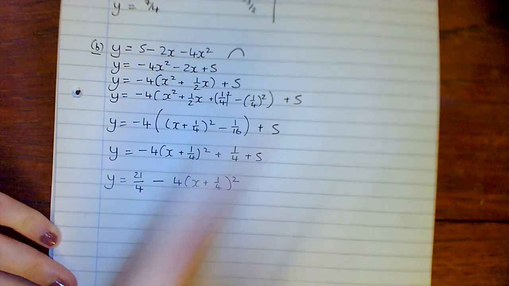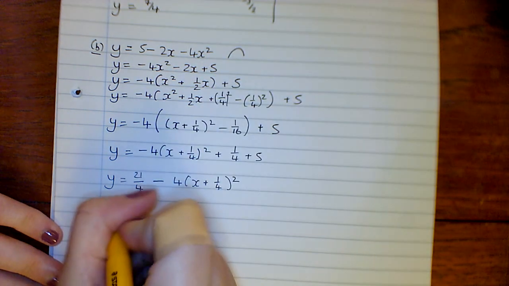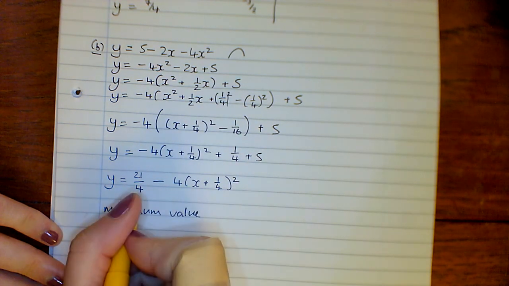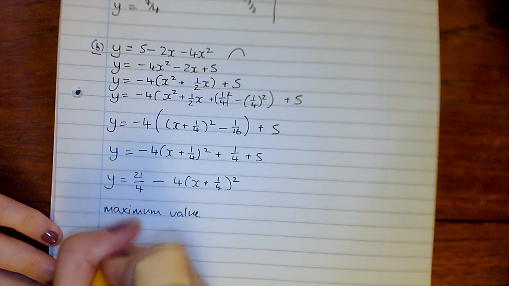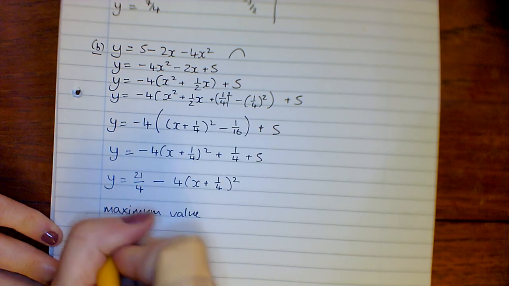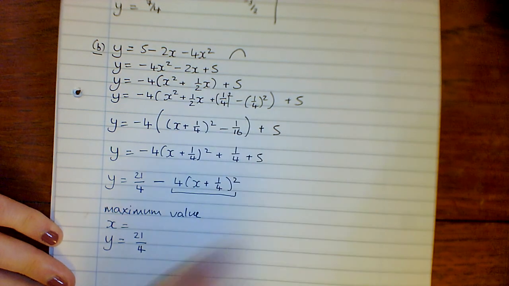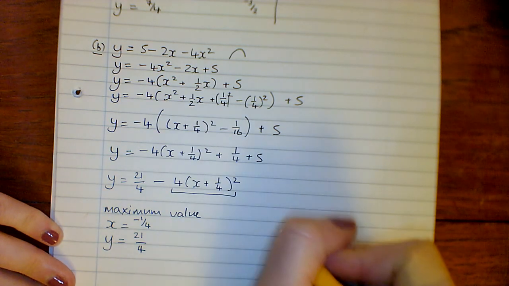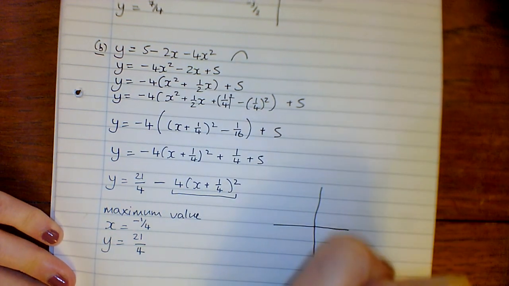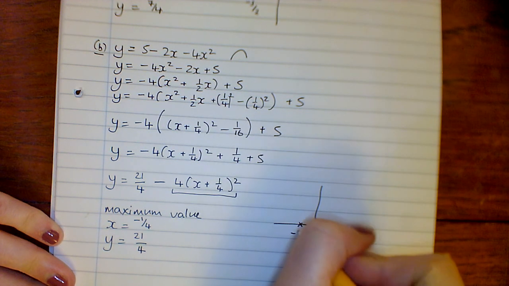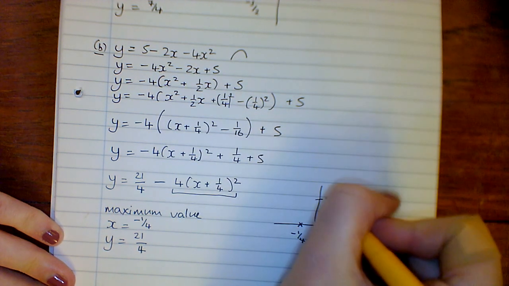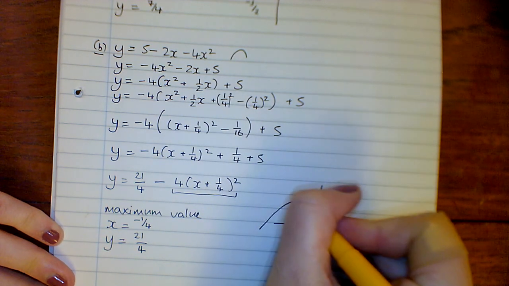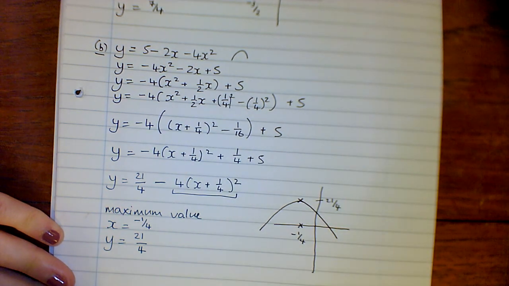So this is a negative graph. So we know it's that sort of shape. So we're going to be looking for a maximum value. So we're always taking something away from 21 over 4. So our maximum value is going to be 21 over 4. And it occurs when this whole thing is 0, which means x has to be minus a quarter. Again, if we're drawing a graph, if we go to minus a quarter and 21 over 4 on your y-axis, that's going to be our maximum value. So your graph will be that sort of shape.